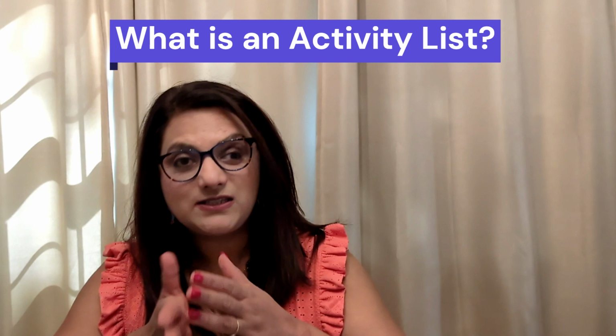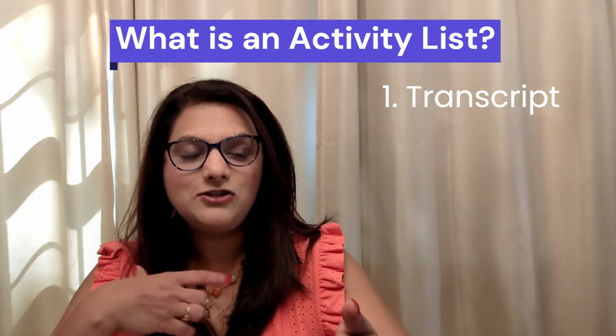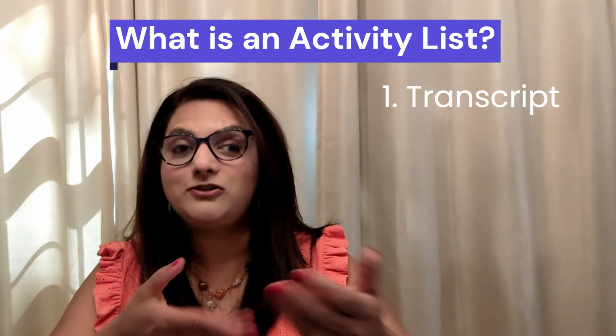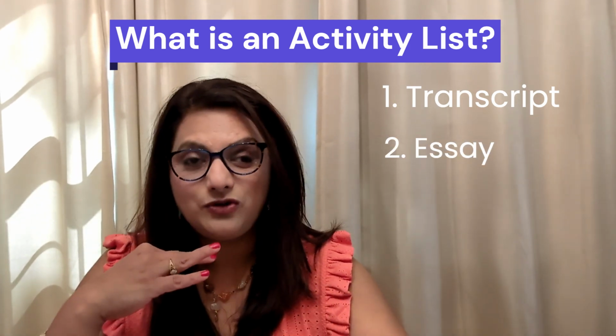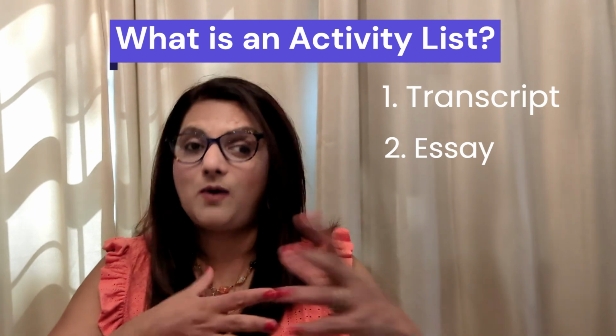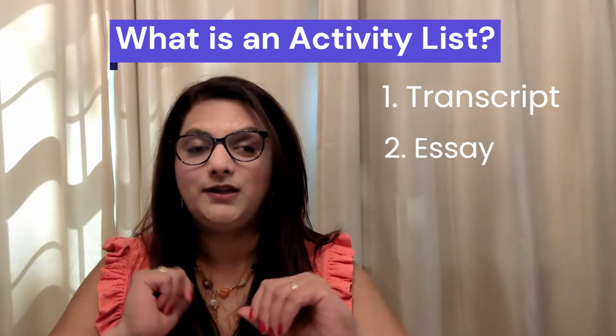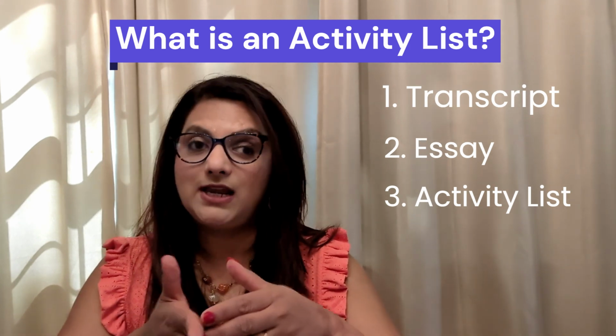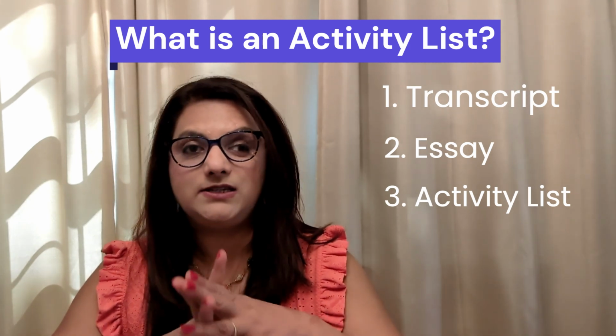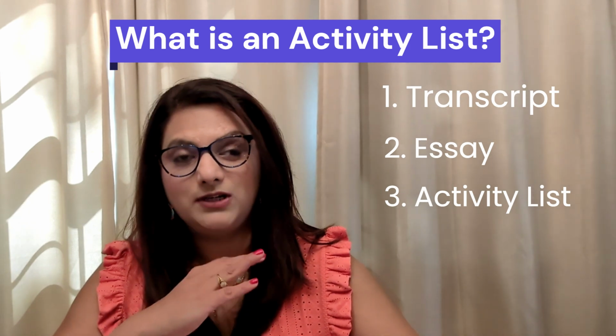There are three essential components of the application process. First is the transcript, which is the classes that you took, your test scores, your grades, your GPA. Then you have the essay, which talks about who you are, what kind of person you are, what you're passionate about, why you're a good fit for this college, and so on. And then you have your activity list. In the activity list, you will share up to 10 extracurricular activities that you did during your high school career.